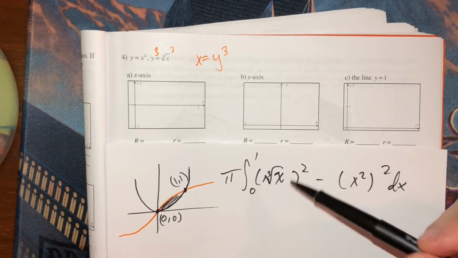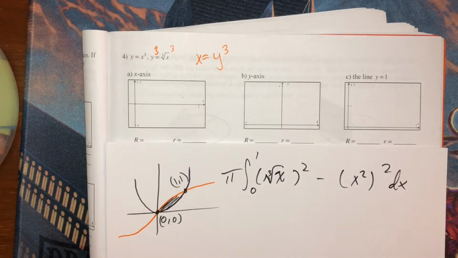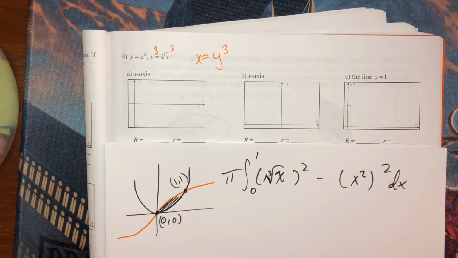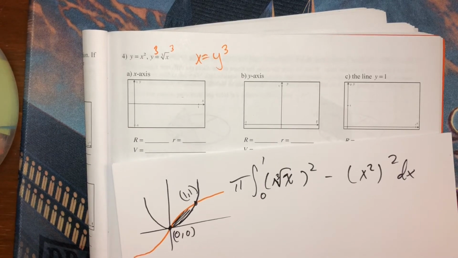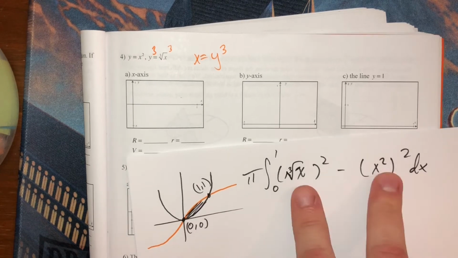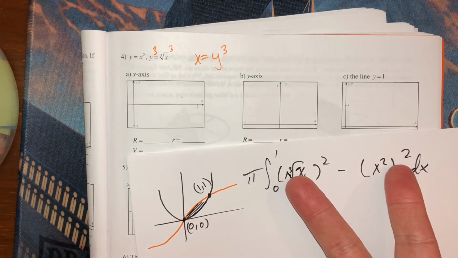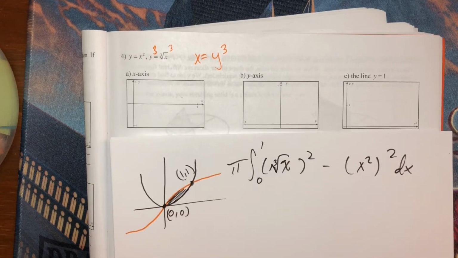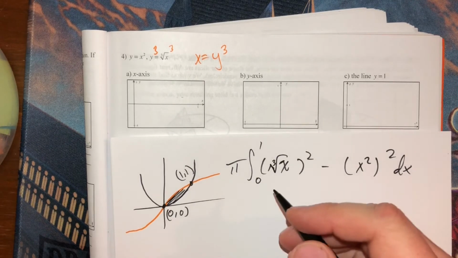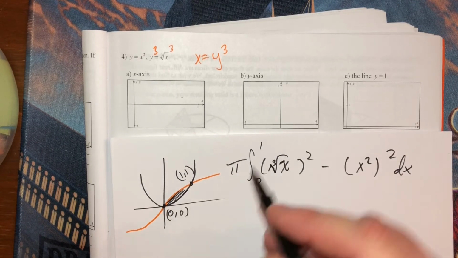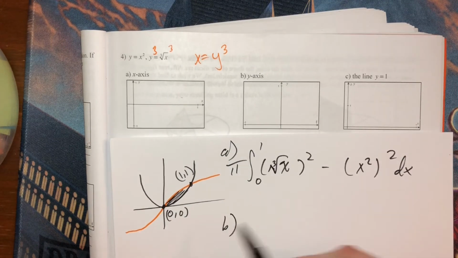So here's the thing. If you ever do this and you get a negative number, that most likely means that you put them in the wrong order. Because if we reverse these, we're going to get a negative number. Instead of taking the big minus the small, we did the small minus the big. So that's generally what happens if you get a negative number. All right, let's see. B wants us to go around the y-axis.